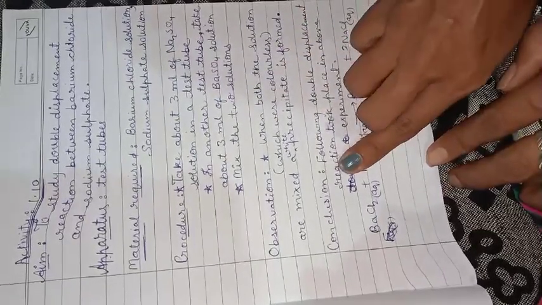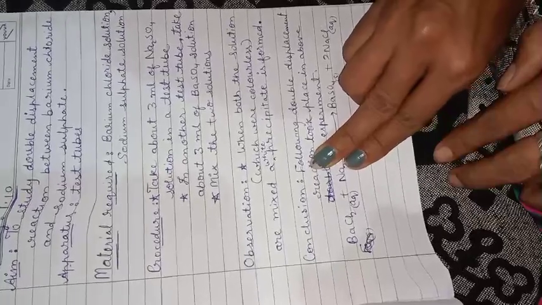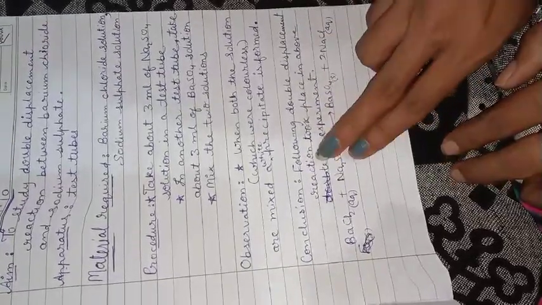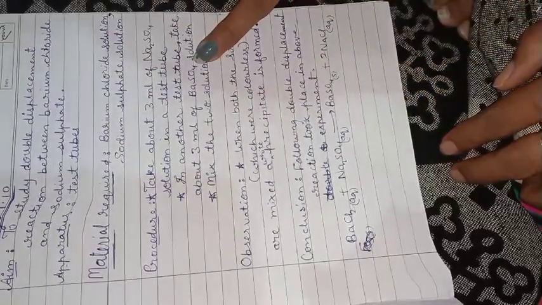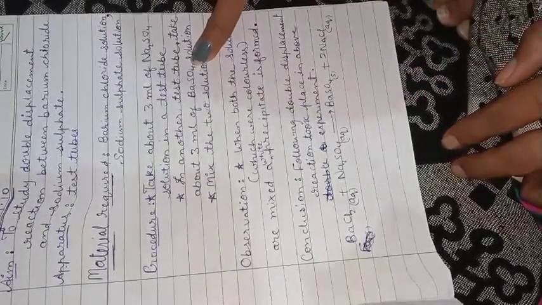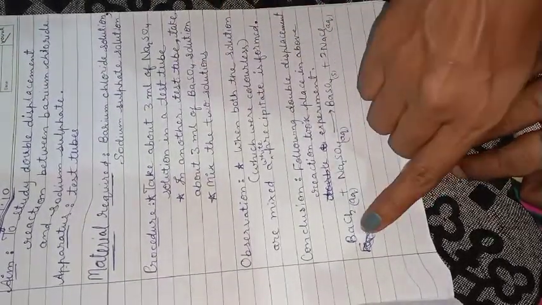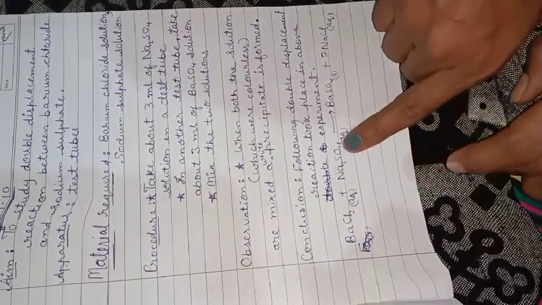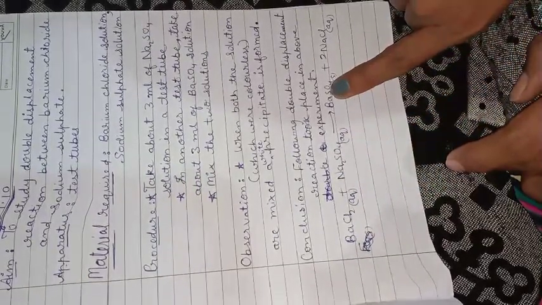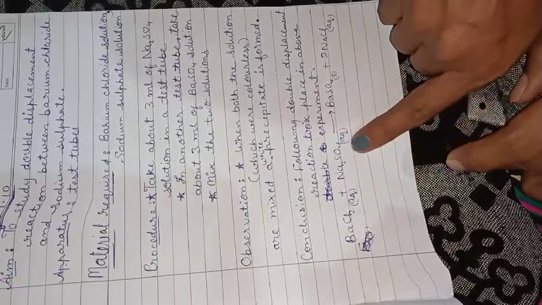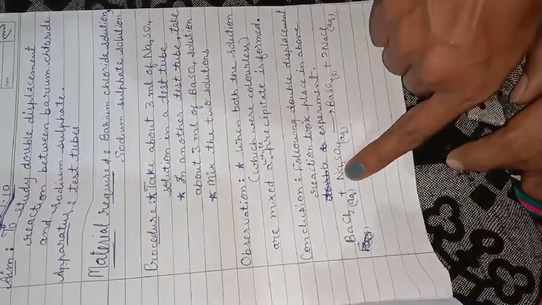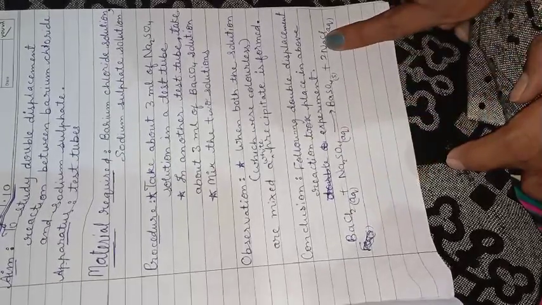Okay, so conclusion: the following double displacement reaction took place in the above experiment. In this experiment, the kind of reaction that took place is a double displacement reaction. Barium will react with sulfate and barium sulfate will be formed, and sodium will react with chlorine and sodium chloride will be formed.